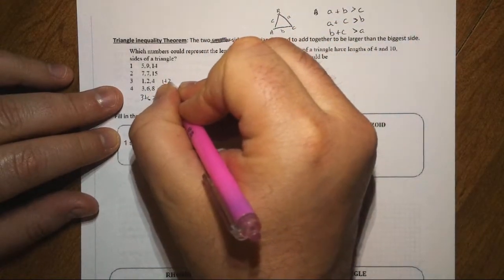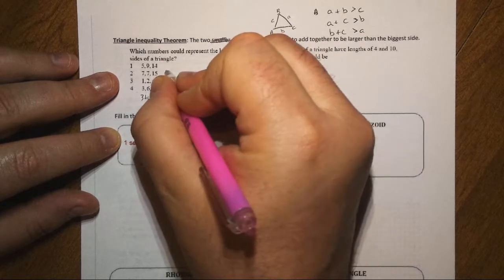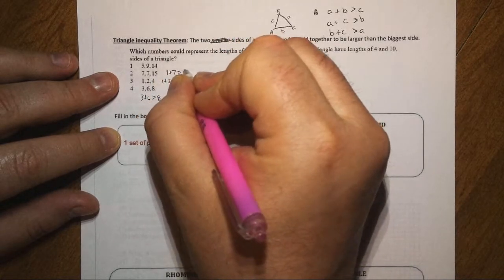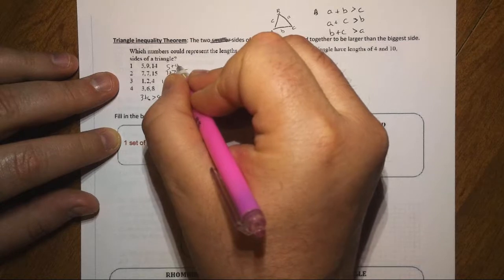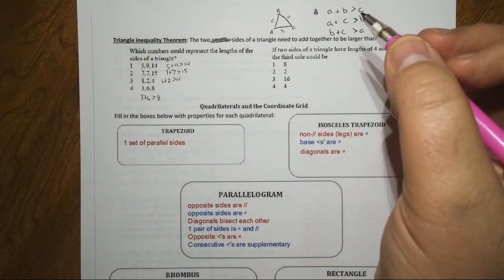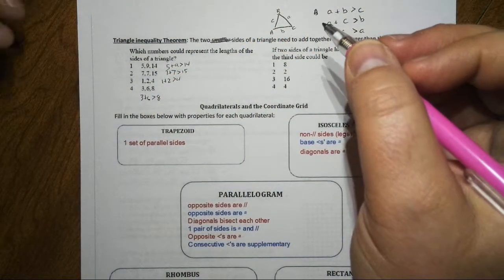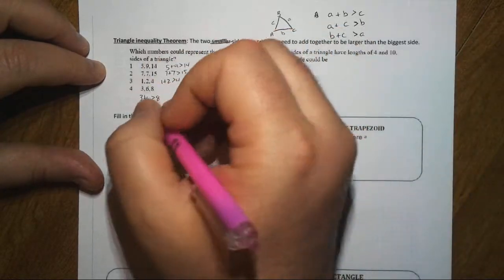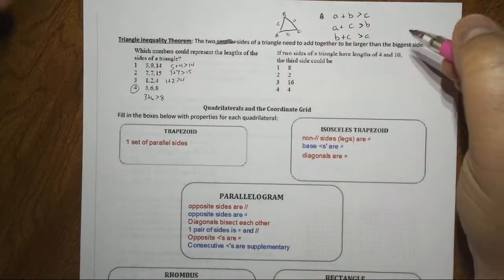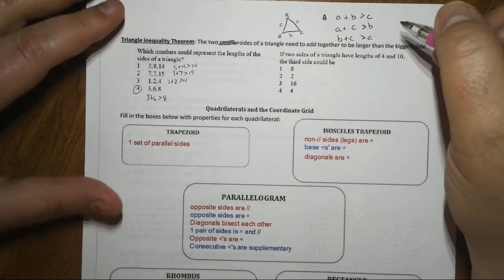Right? Is 1 plus 2 going to be bigger than 4? And is 7 plus 7 going to be bigger than 15? Is 5 plus 9 going to be bigger than 14? So if we just check that the two smaller sides add up to be larger than the third, that's an easy check. So here we can figure out the answer is just going to be 4 because this is 9, which is bigger than 8.